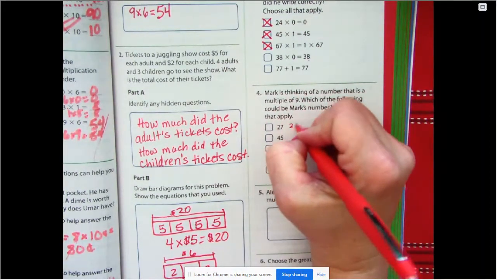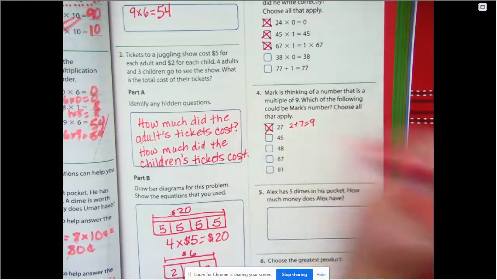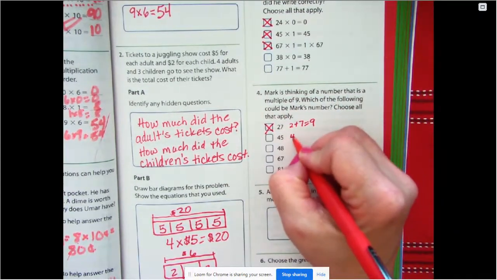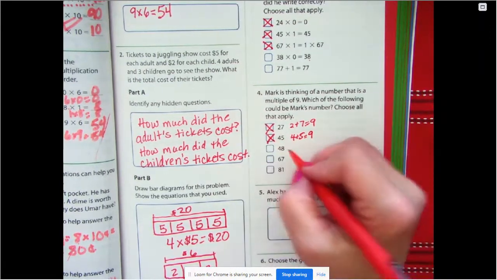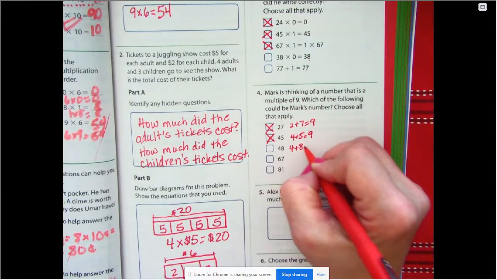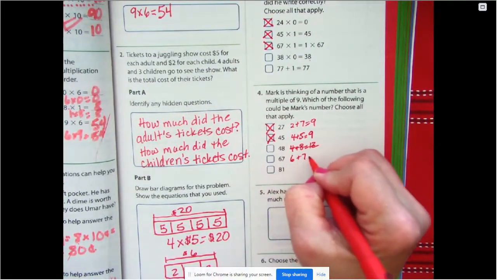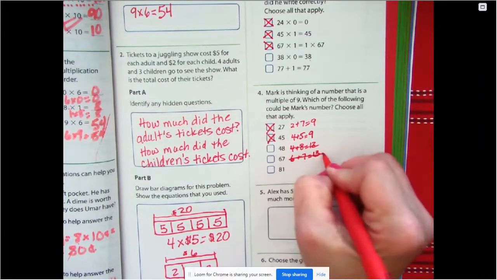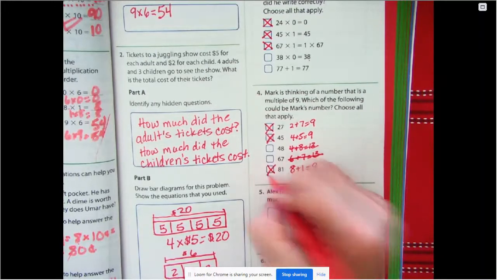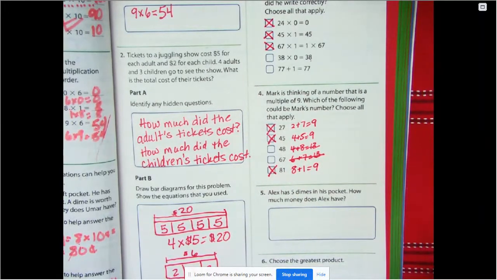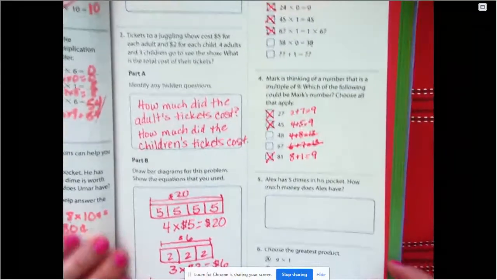So 2 plus 7 equals 9, so 27. 4 plus 5 equals 9, so 45. 4 plus 8 equals 12, so nope. 6 plus 7 equals 13, nope. 8 plus 1 equals 9, so 81. Okay, go ahead and pause if you need to get that written down.